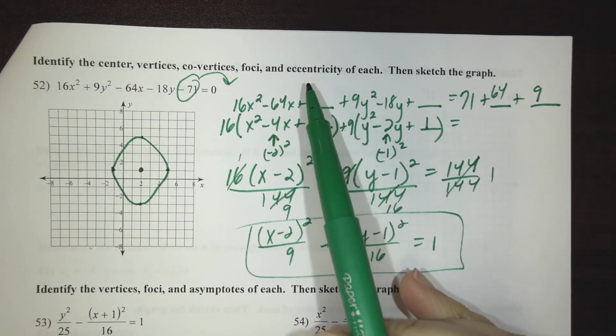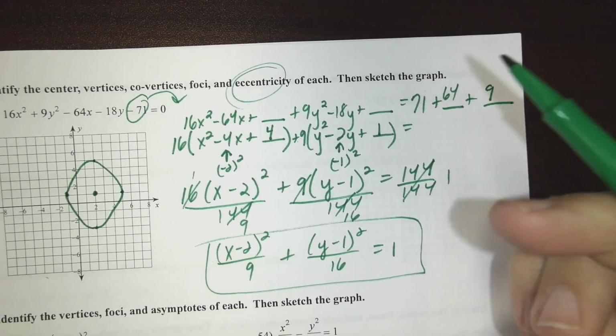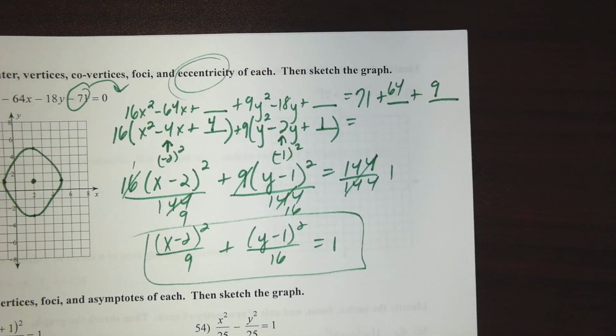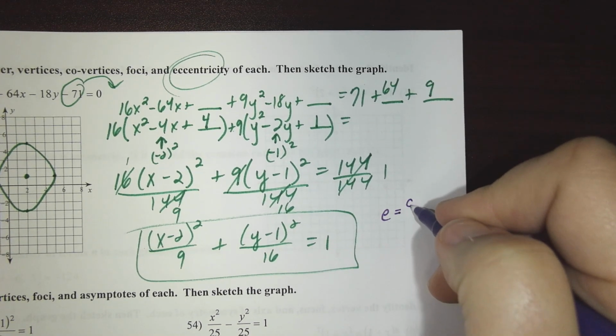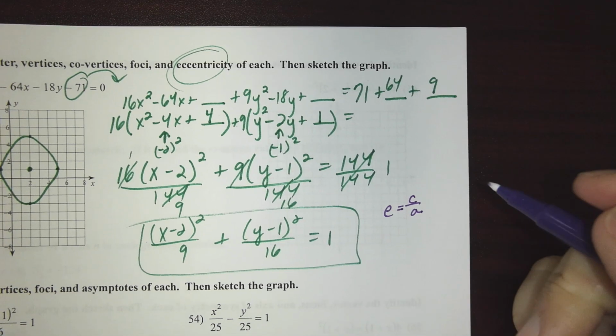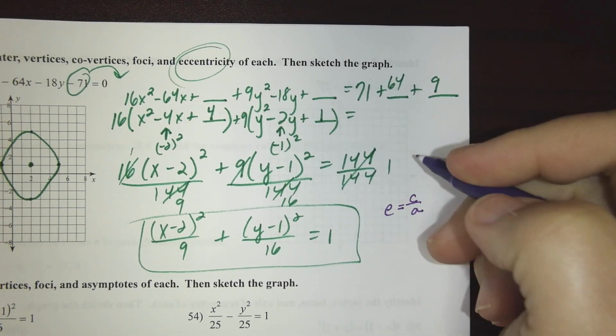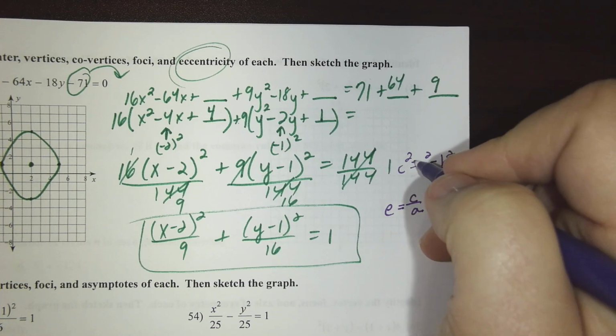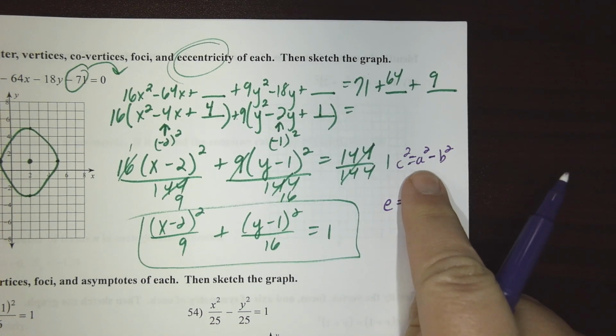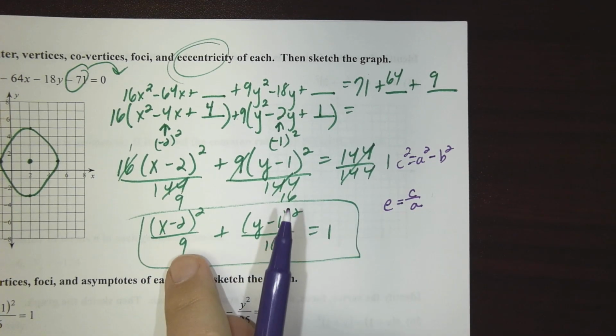If you're asked to find the eccentricity, remember eccentricity is found by the formula e equals c over a. And your c is found by the formula c squared equals a squared minus b squared. So it's just a squared, which is 16, minus 9.